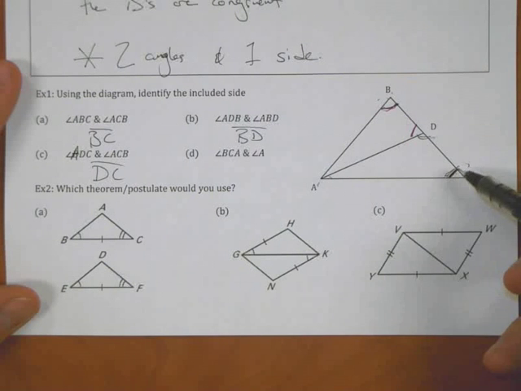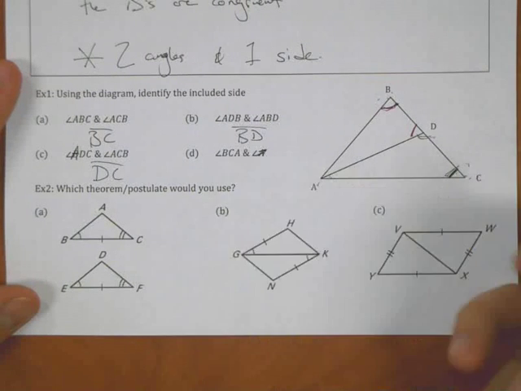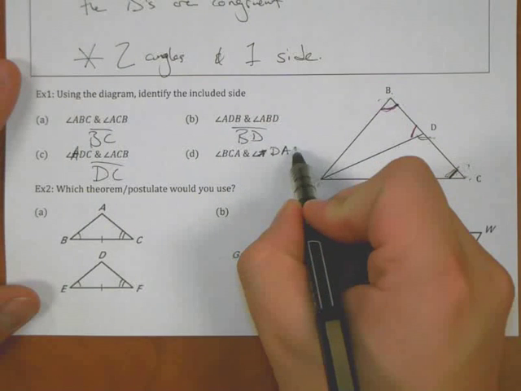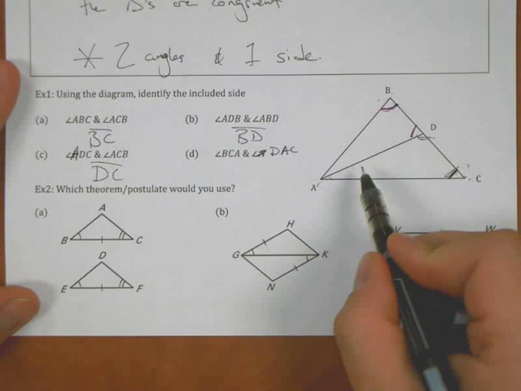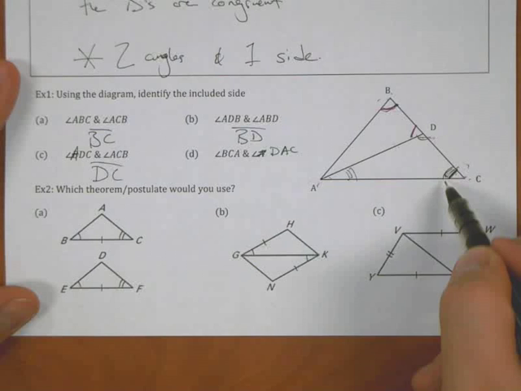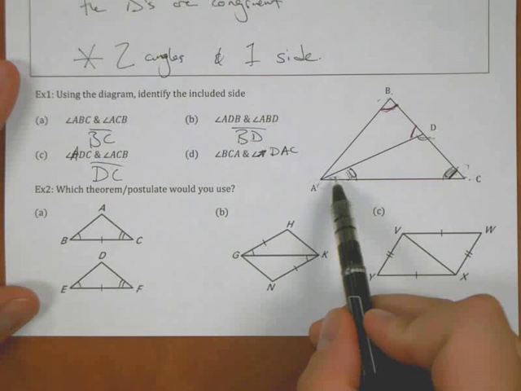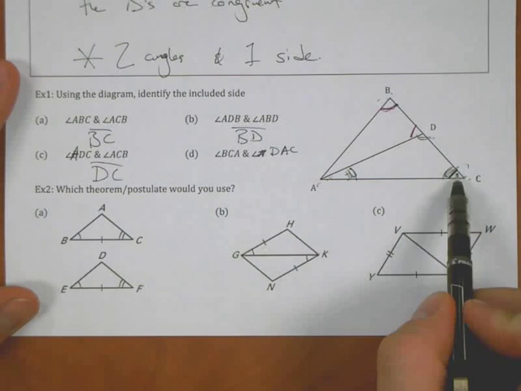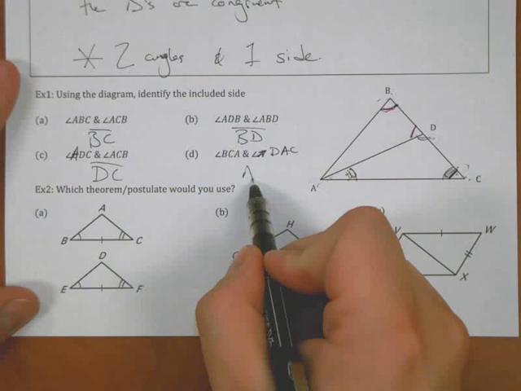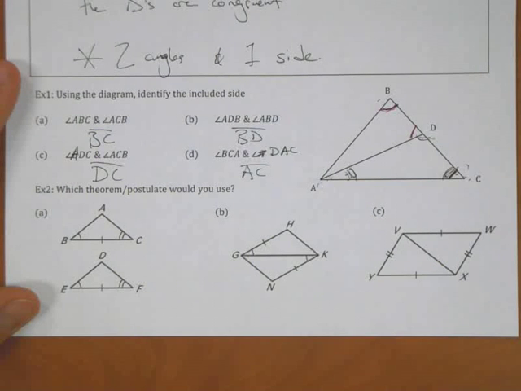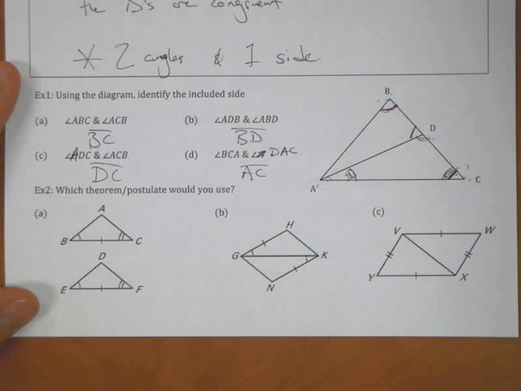Angle BCA, and I shouldn't have said angle A, I meant to say angle DAC. Between this angle and this angle, our included side is segment AC. We're looking for the sides that are connecting.